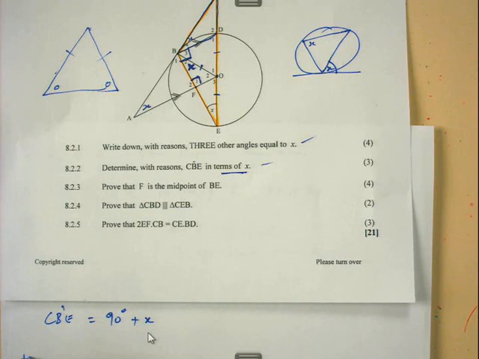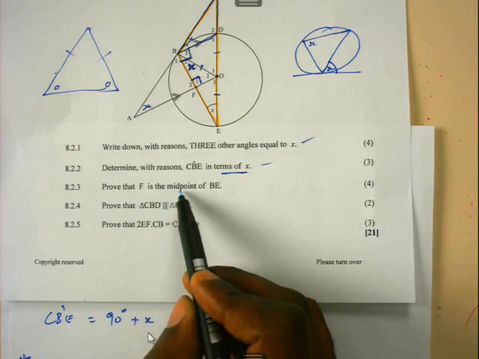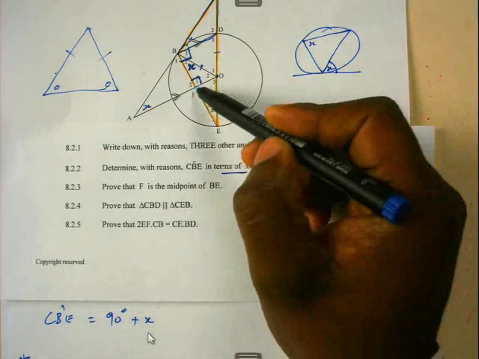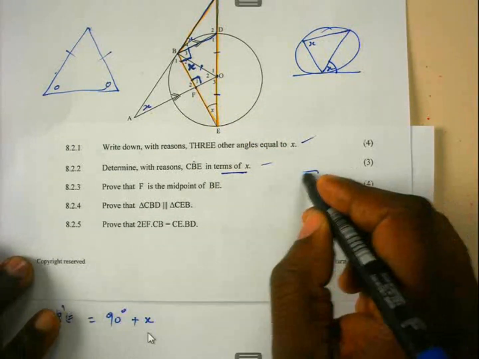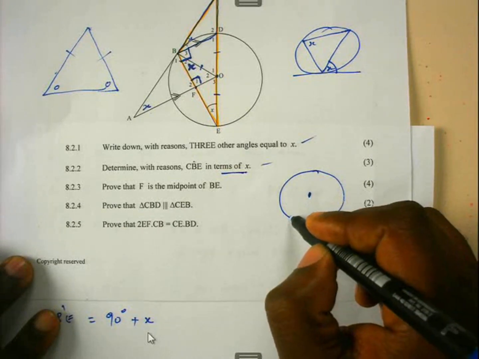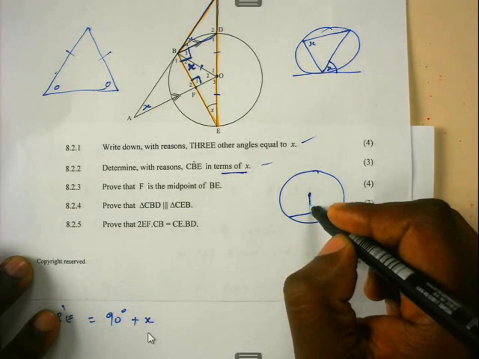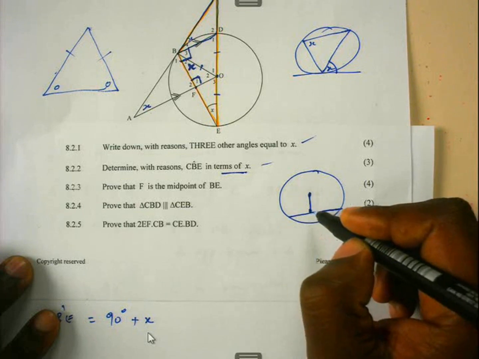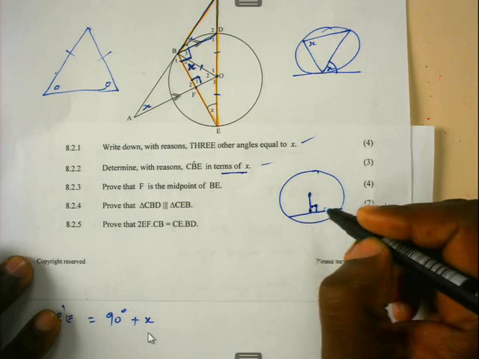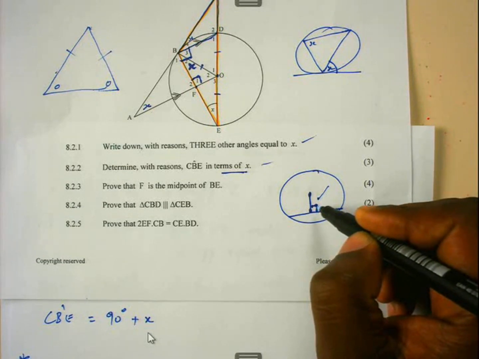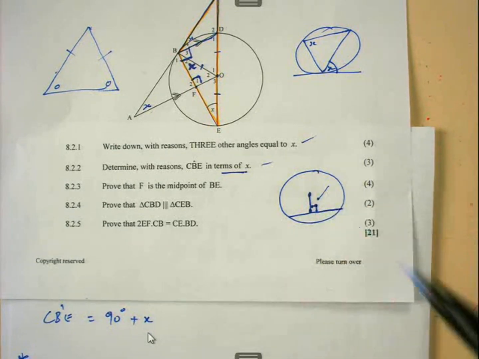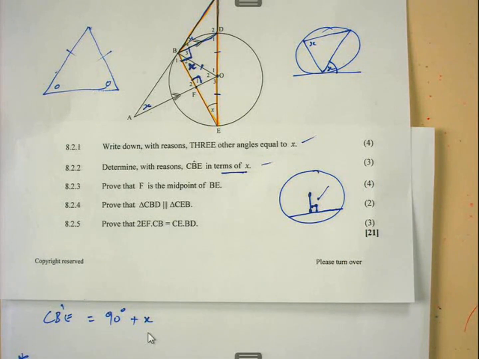The next question says, prove that F is the midpoint of BE. Show that this F is the midpoint. Now, how do we show that it is a midpoint? Remember the theorem, I'm sure it is the very first theorem in our circle geometry, that a line perpendicular to a chord bisects the chord. Once we can show that this line is perpendicular, if we can show that this is 90 degrees, then we know that it bisects the chord, meaning that F becomes the midpoint. Do you understand that?